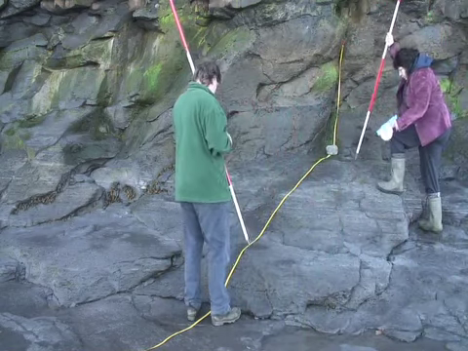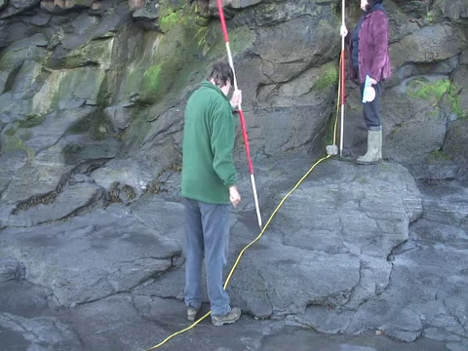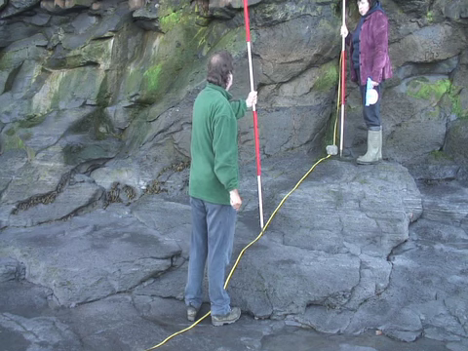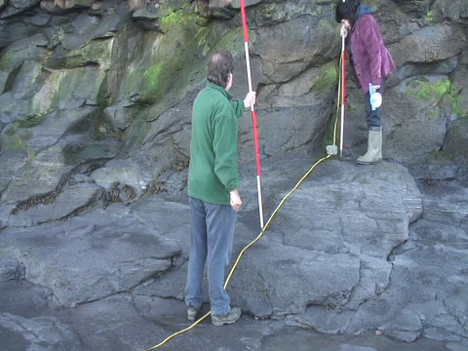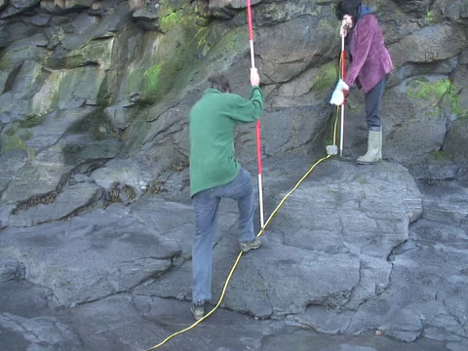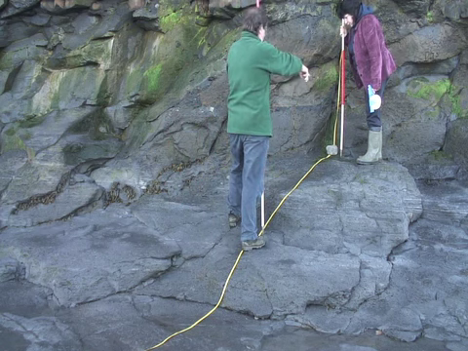One stands at the highest point we want to measure, which we're going to take as the rock at the bottom of our first line, because that's virtually vertical, of our first metre. And the second person puts their ranging pole, which is what those red and white things are called, at the next position.